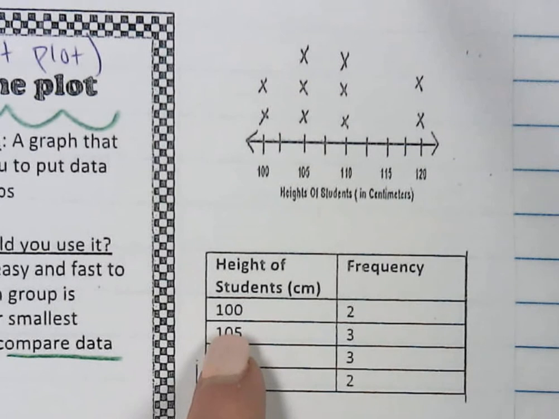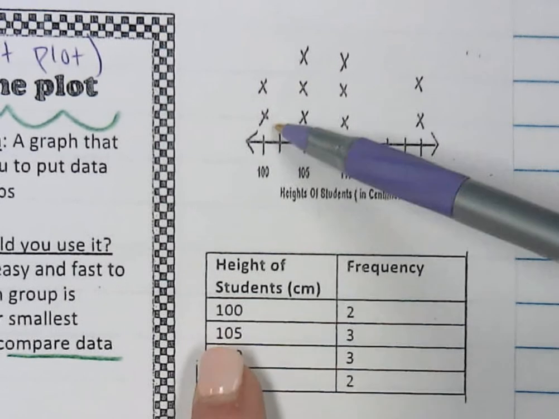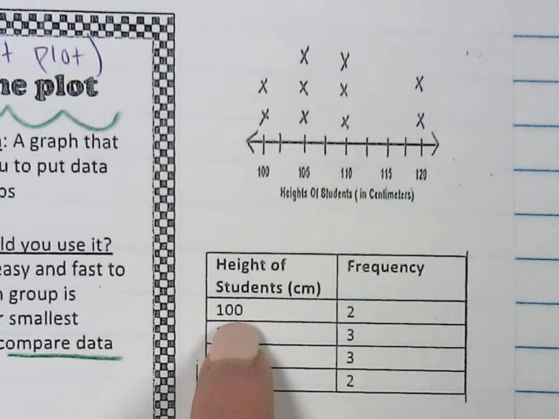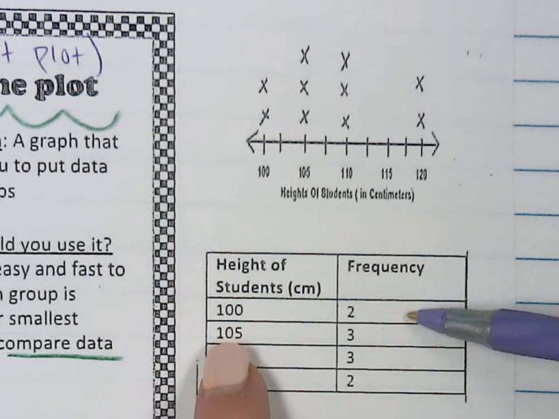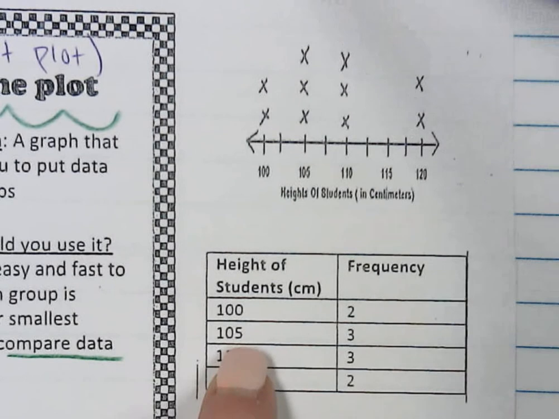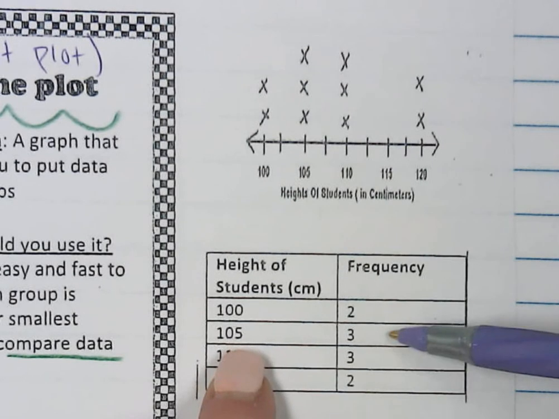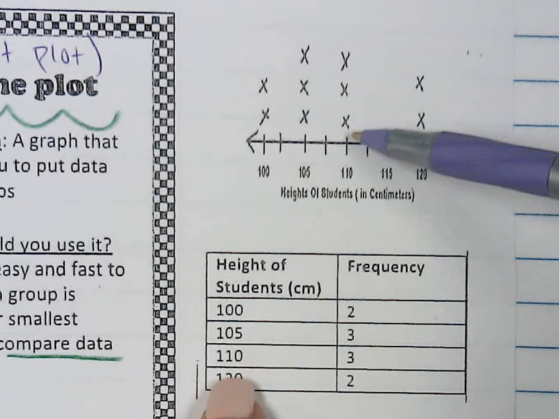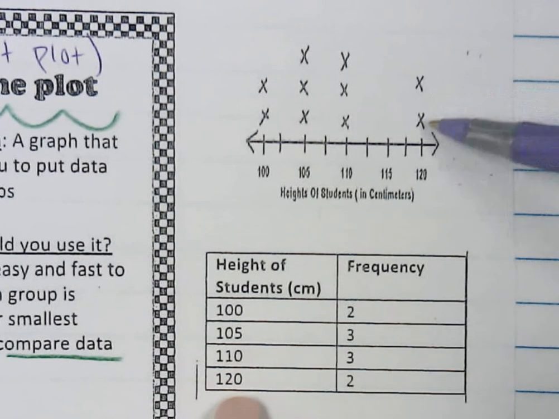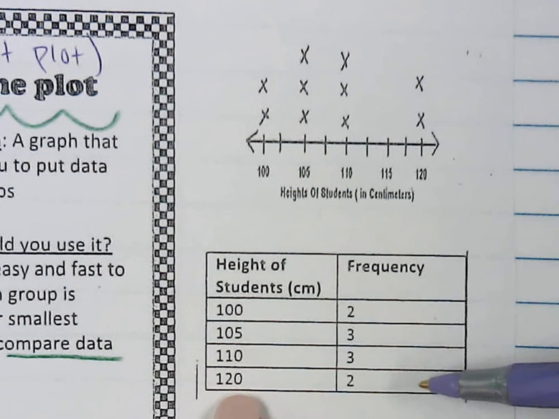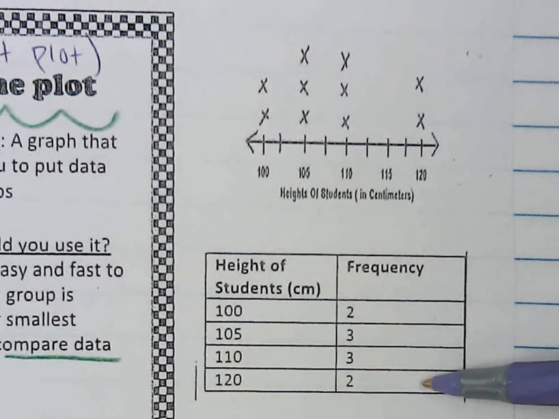So over here we said there was two students that were 100 centimeters tall, so they just put it in a table and said right here frequency means how many? There were two students. For 105 centimeters, there's three X's, so three students. For 110 centimeters, there were three X's, so the frequency is 3 because there were 3 people. And for 120, 2 X's or 2 people. As long as you remember frequency means how many, then you should be good to go.